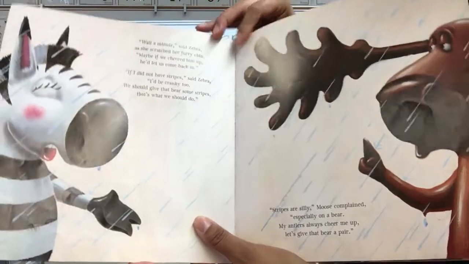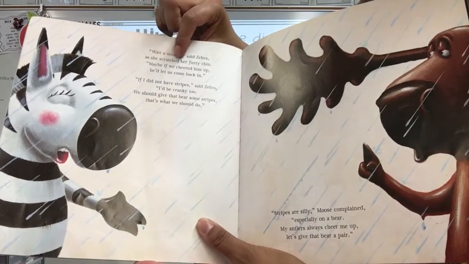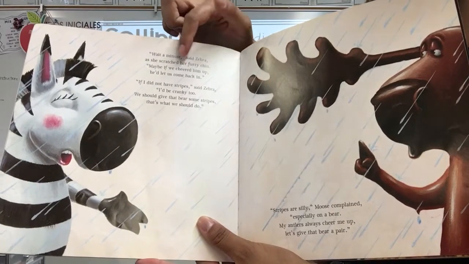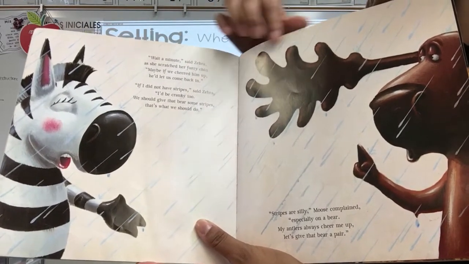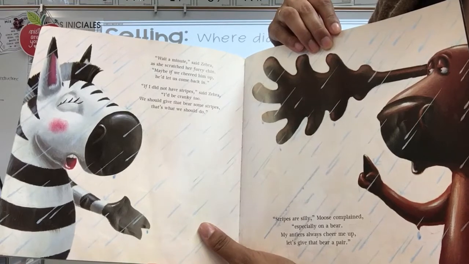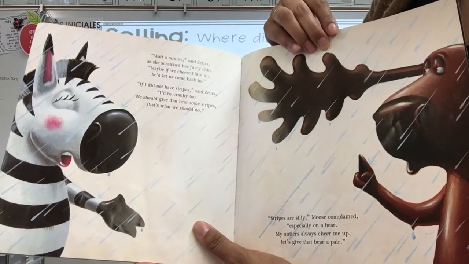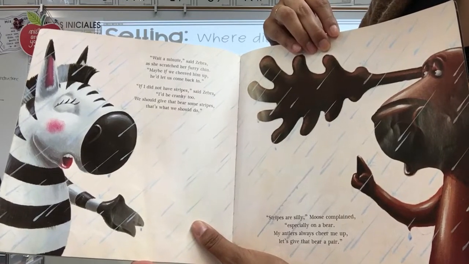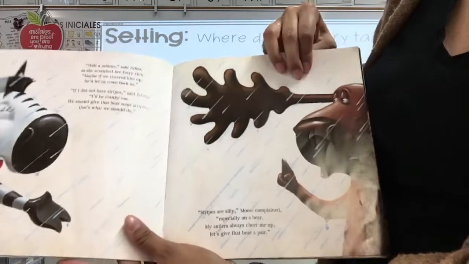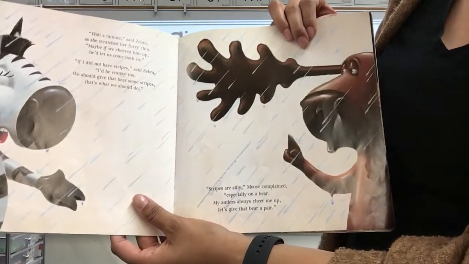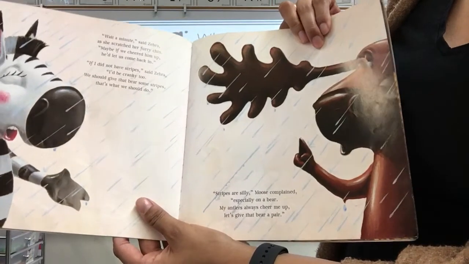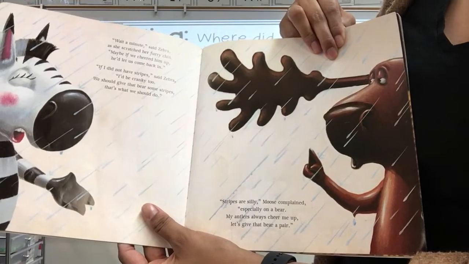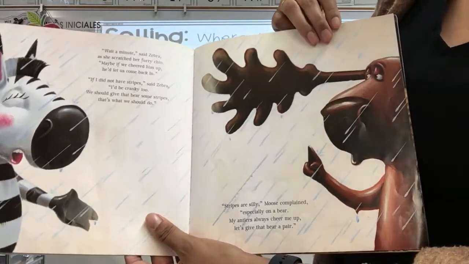Wait a minute, said Zebra as she scratched her furry chin. Maybe if we cheered him up, he'd let us come back in. If I did not have stripes, said Zebra, I'd be cranky too. We should give that bear some stripes. That's what we should do. Stripes are silly, Moose complained, especially on a bear. My antlers always cheer me up. Let's give that bear a pair.